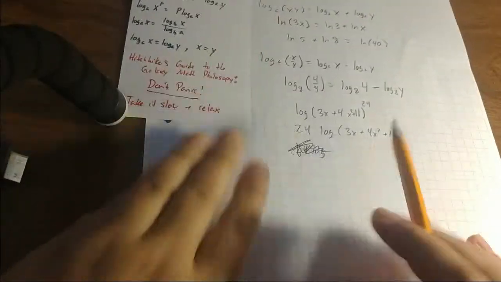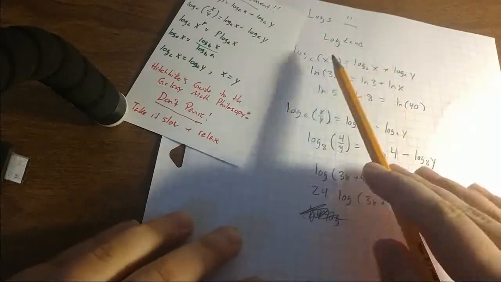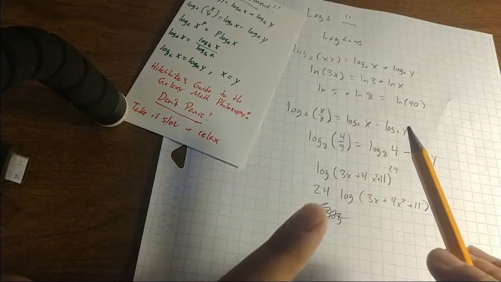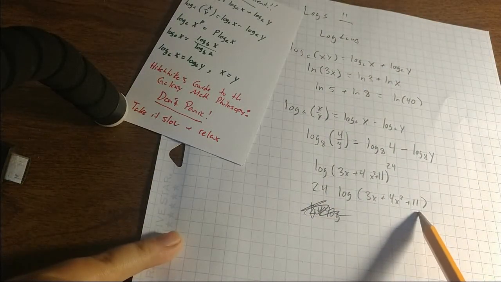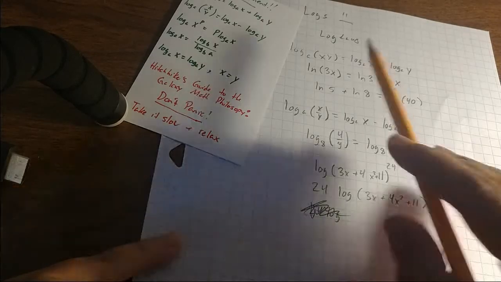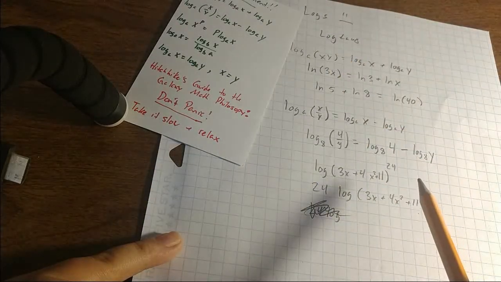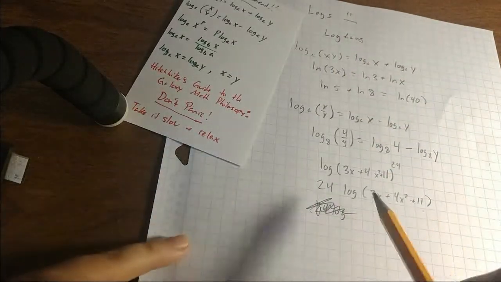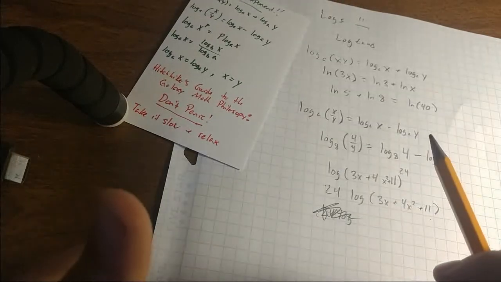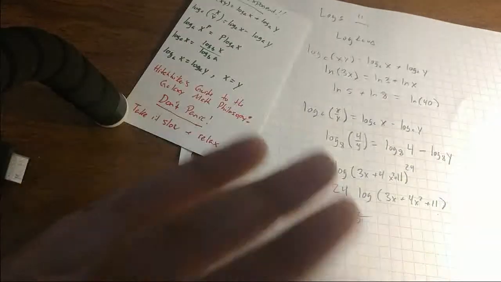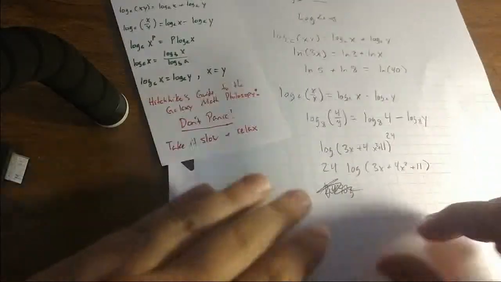Maybe I'll explain it. I was thinking I could do one of these bad boys, but you can't. Why? Because we're looking inside the log, and so you can't just multiply these together because they're already inside the log. Now, if it was log 3x plus log 4x squared plus log 11, then you're golden, but not the case here. Don't do that. But hey, we caught it, so all is fine.